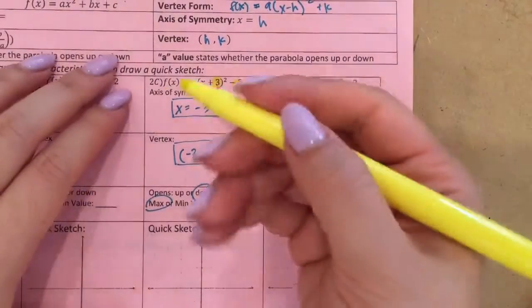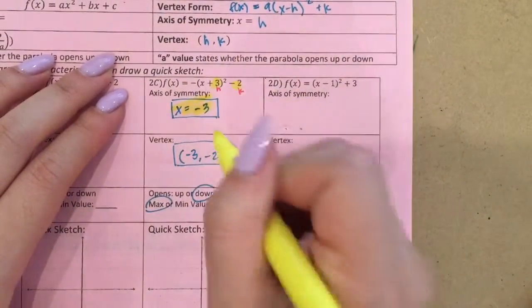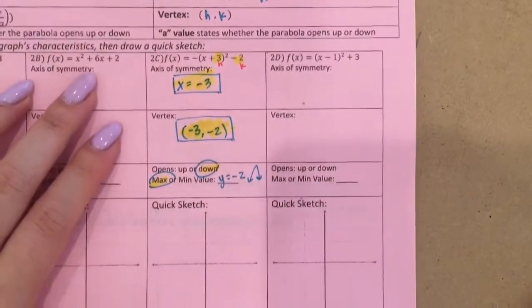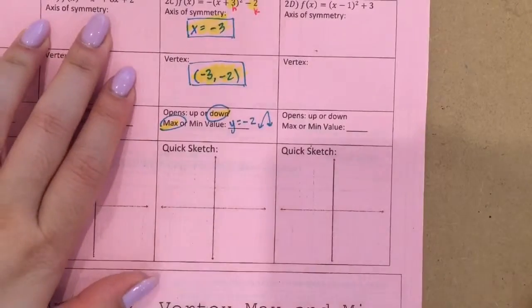Okay, so this is what I have so far. Axis of symmetry at negative 3, vertex at negative 3, negative 2, opens down, and it has a max at y equals negative 2. So here is a quick sketch.